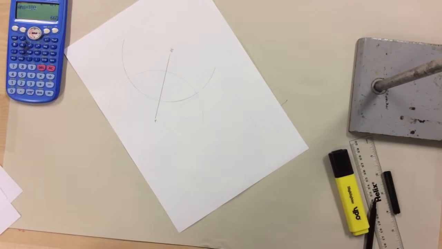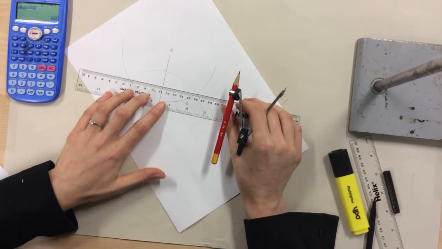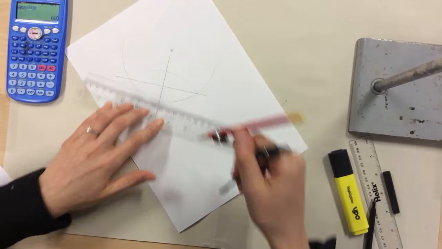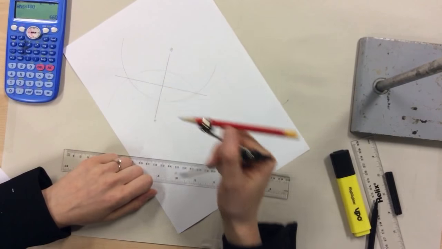Okay, and then to finish it off, to bisect this line, I'm going to draw a straight line through my 2 intersections, and what it should be doing is using the pencil, not the compass, it should be cutting the line in half, hopefully, and at 90-degree angles.